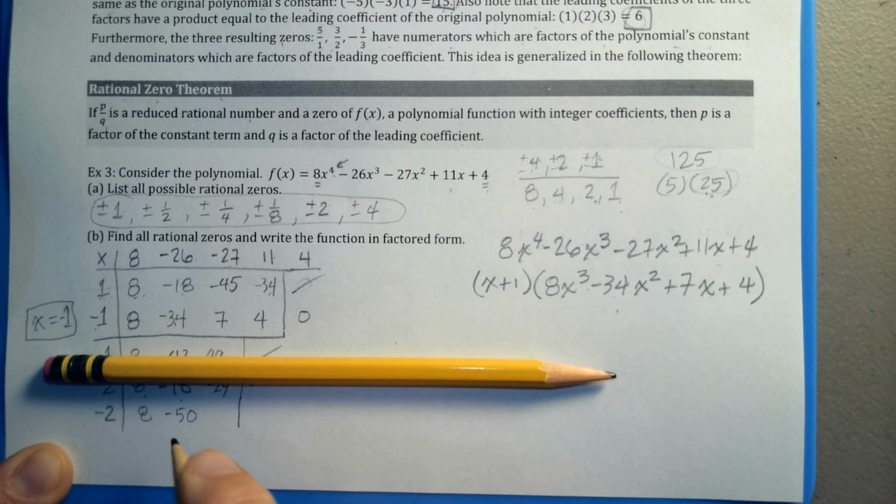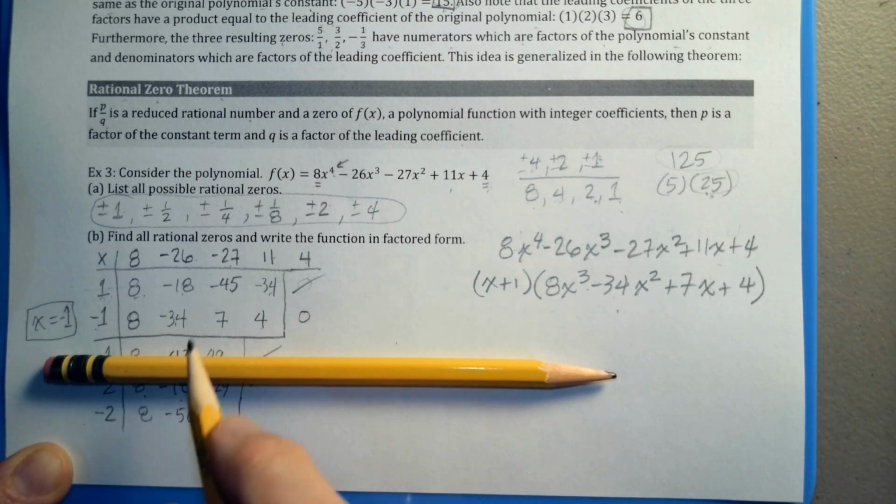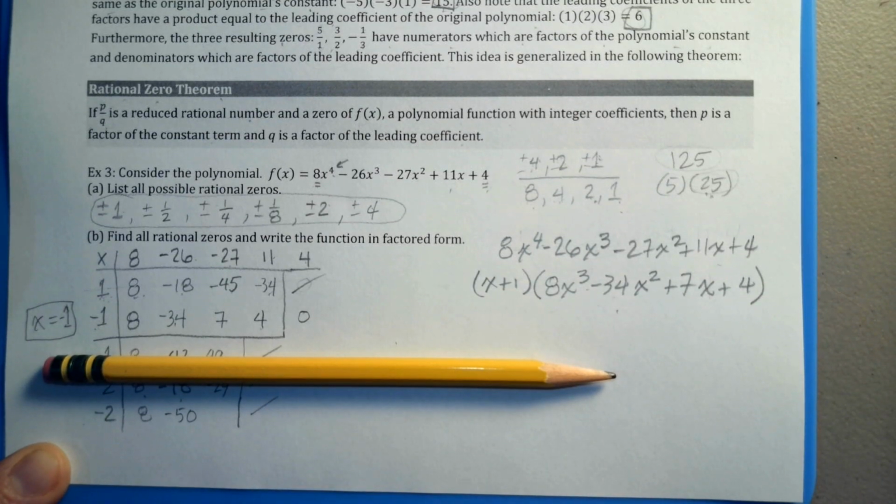Multiply, and I can already kind of see these numbers are way too big. This is not going to work, right? That's going to be 100. Add to this. Now, that's just too big of numbers. All right. Let's try, for the sake of time, let's go ahead and try 1/2.